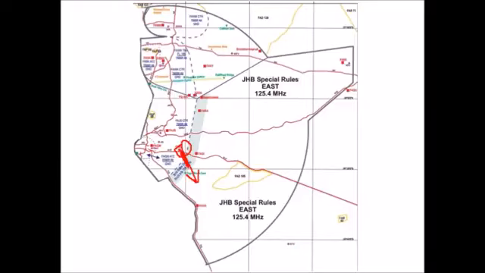When you contact Joburg information, you're advising them of your flight path, especially if you're planning to go outside of the Special Rules Area and say go and fly around the Vaal Dam. ATC will then allocate a specific transponder code to you, advise you if they have any traffic to affect, and tell you to continue on Special Rules East 125.4 and to contact them again on exiting the Joburg Special Rules to the south-southeast area on 119.5. So you can see the pre-planning that's going into this.